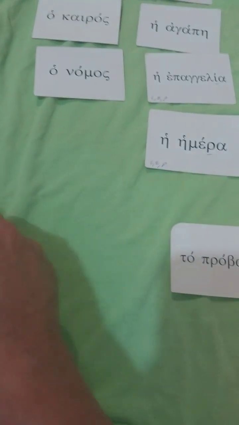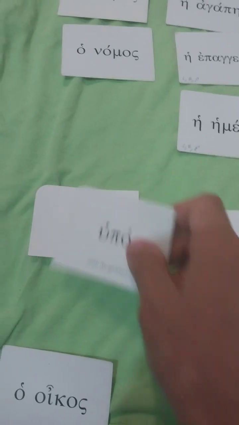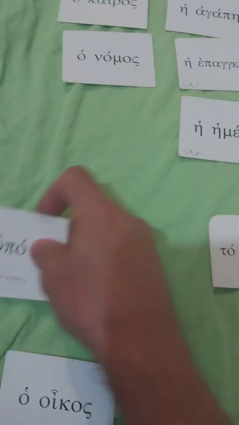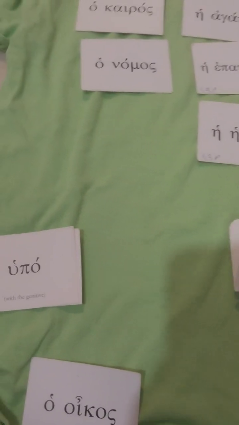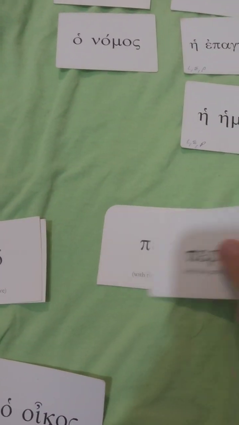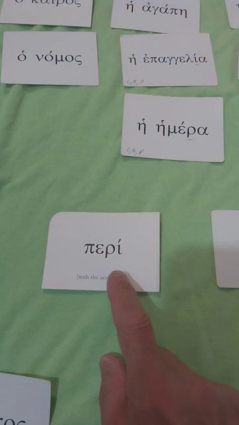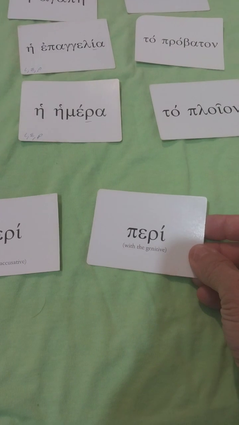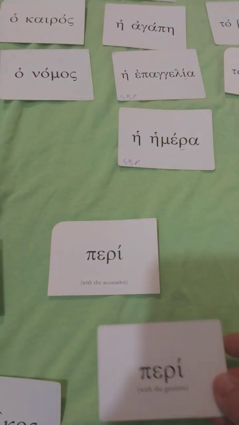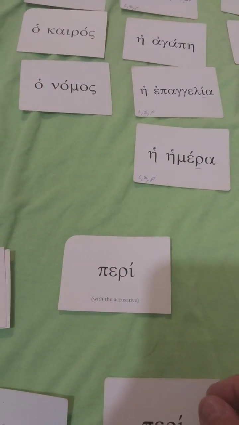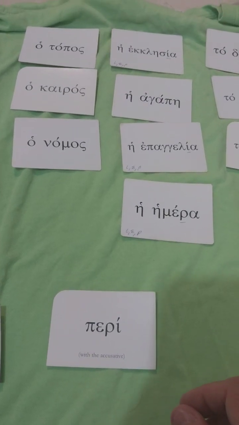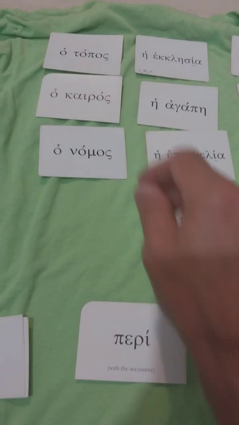So there we go. We looked at hupo with the accusative and hupo with the genitive. Now let's look at peri. We've got peri with the accusative versus peri with the genitive. If we have peri with the accusative, let's see, what do I have here?